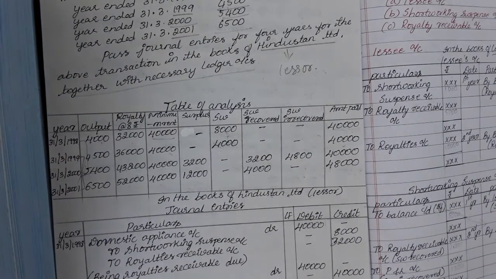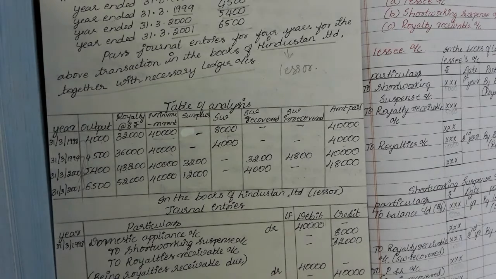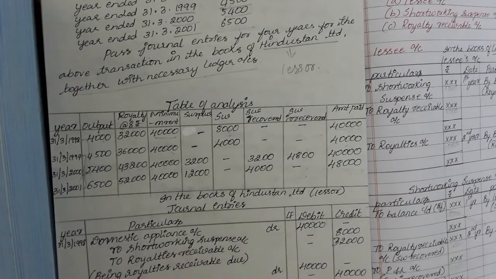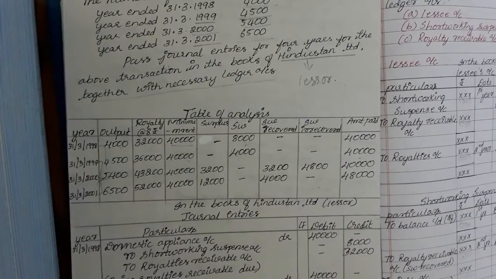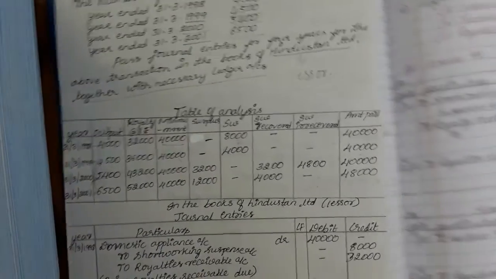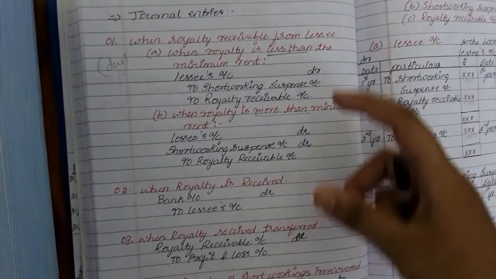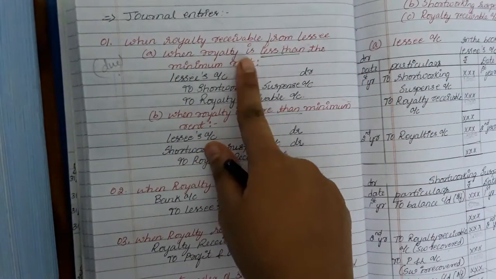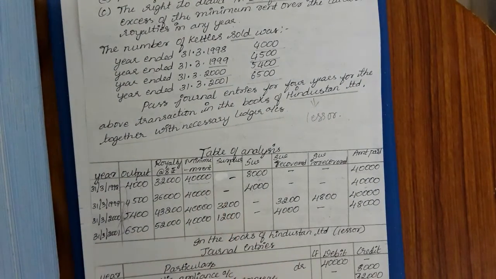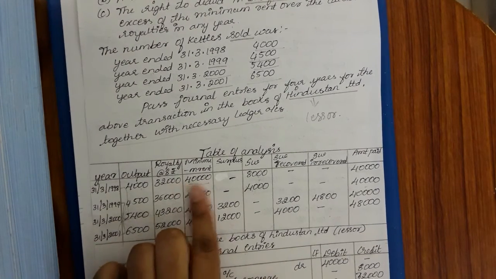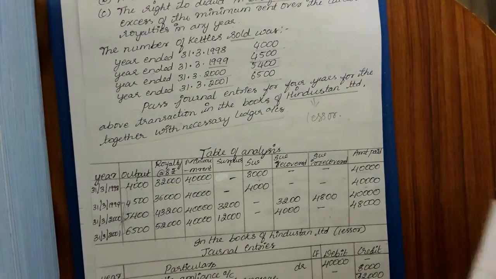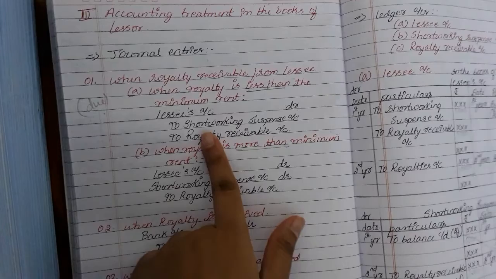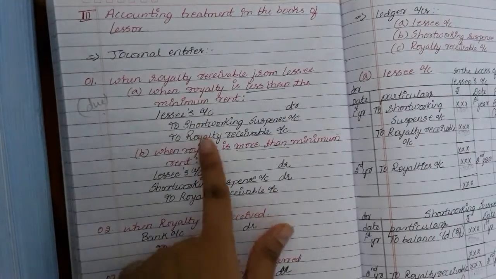Now next we need to prepare journal entries in the books of Hindustan Limited, that is the lessor. So what is the first journal entry you need to prepare? The first journal entry is the due entry. In the due entry there are two kinds: one is when royalty is less than minimum rent, the other when royalty is more than minimum rent. First you will see the first year's table. In the first year, the royalty is less than minimum rent. When royalty is less than minimum rent, what entry will you be passing? You will be passing the first entry, lessee's account debtor to short working suspense account to royalty receivable account.